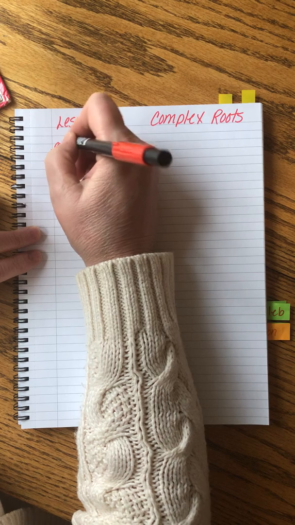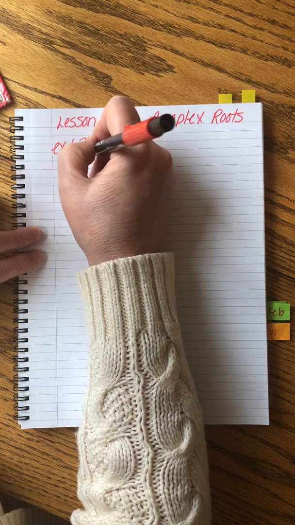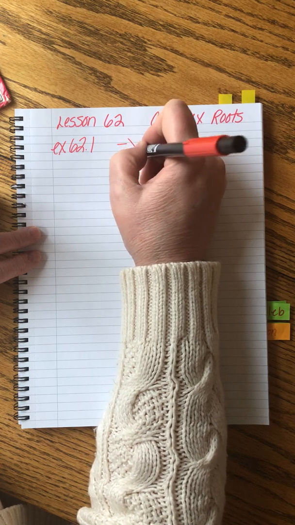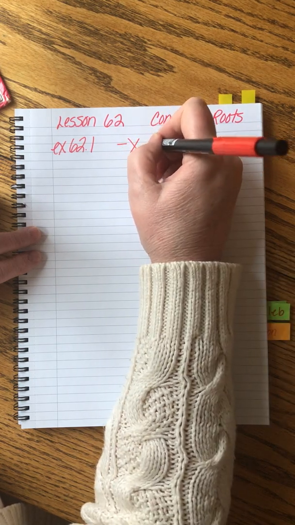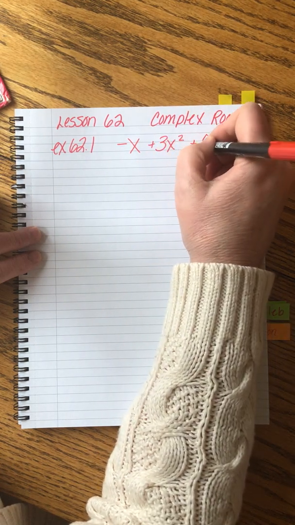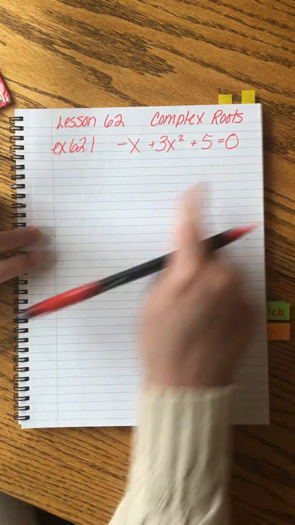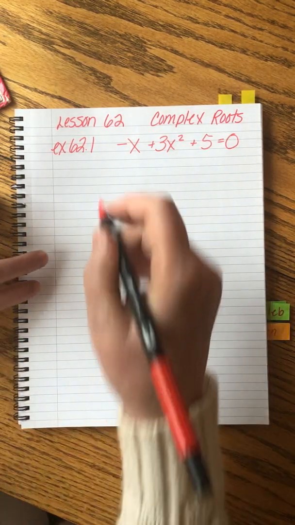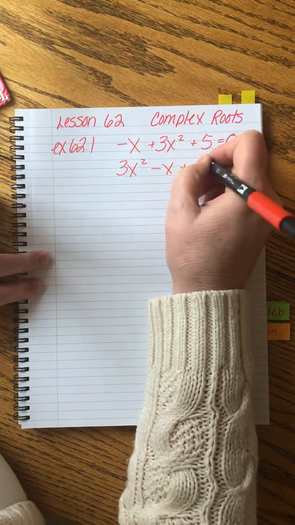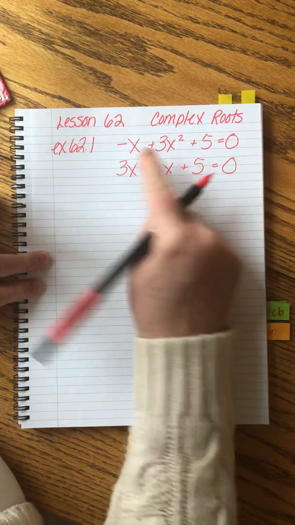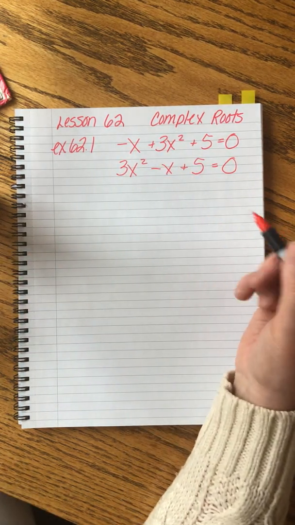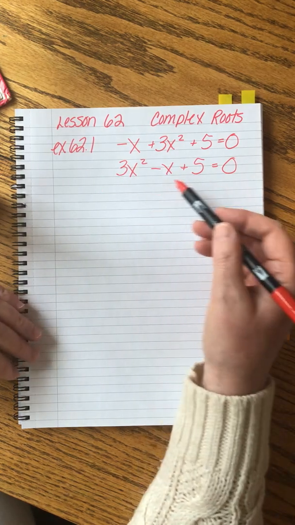Let's dive in, 62.1. And here's one thing I will tell you about these problems that yield complex roots: you don't always see them coming. Now, this one's a bit of a mess, so let's clean it up first. Everything's on the same side of the equal sign, so I'm just fixing the order, right? X squared, plain X, plain number. This looks innocent enough.